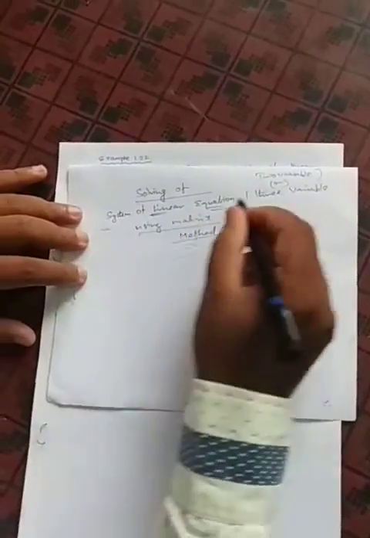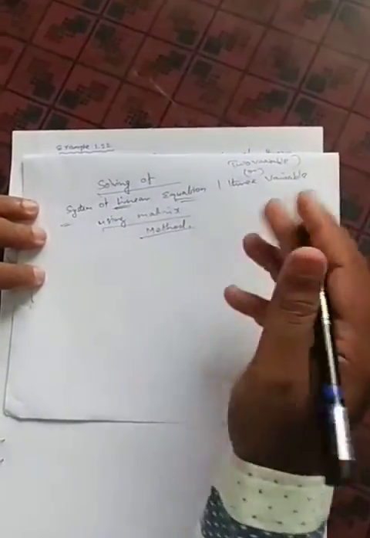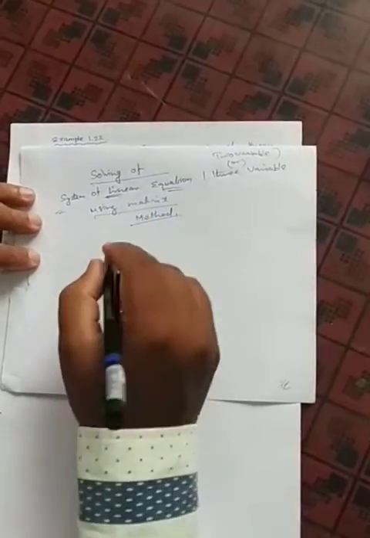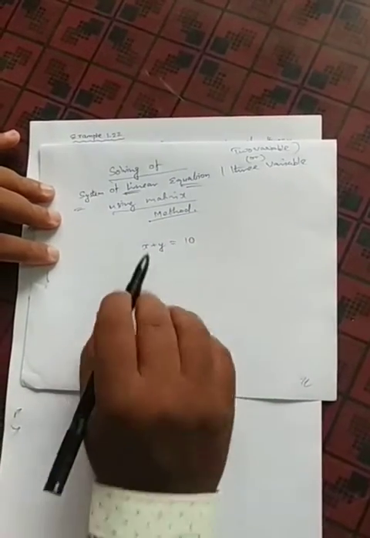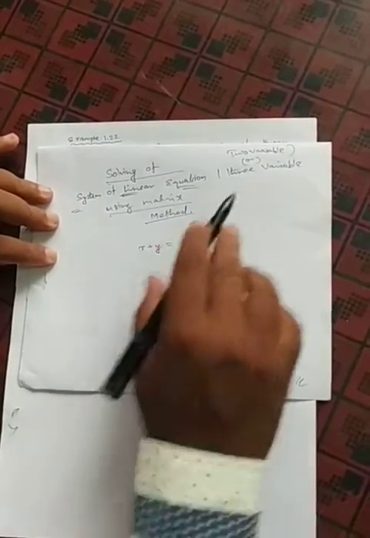You know, system means what? 2 variable, 3 variable, you must know. For example, equation means what? For example, x plus y equals 10. This is nothing but one equation. So here x and y are variables.